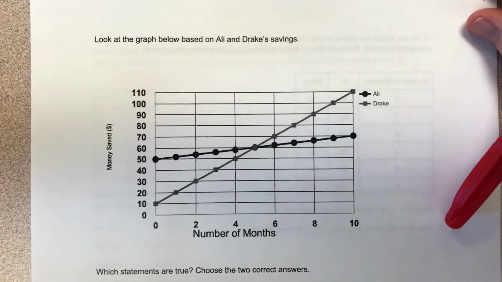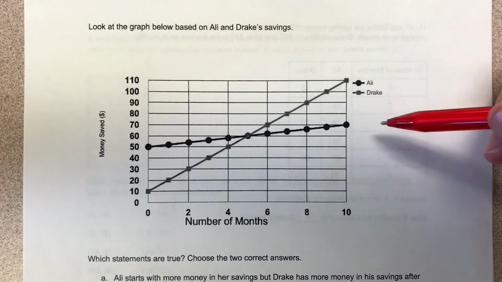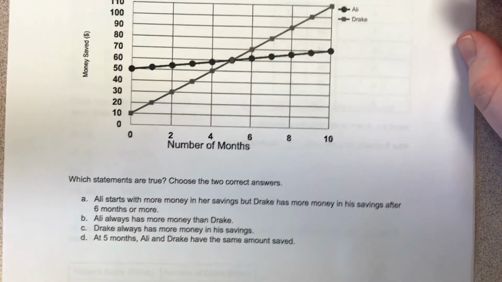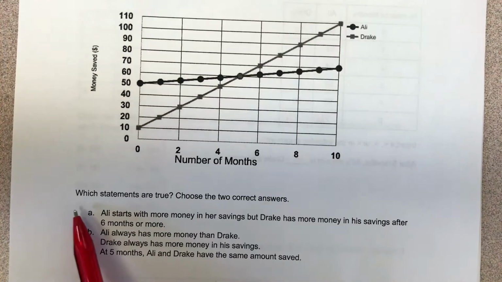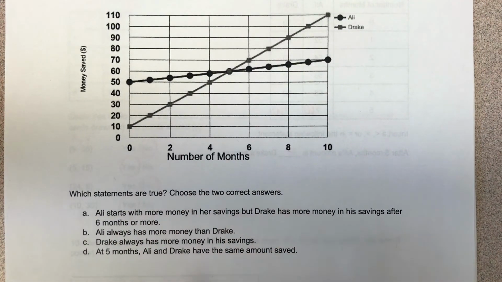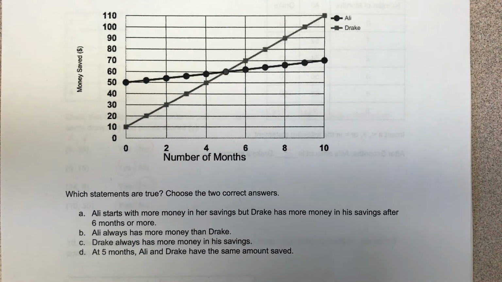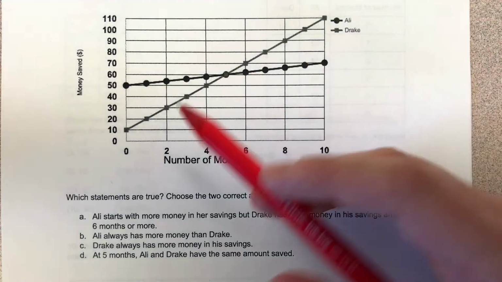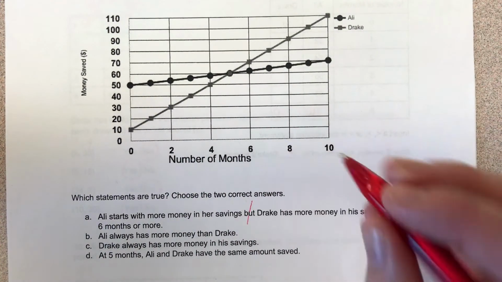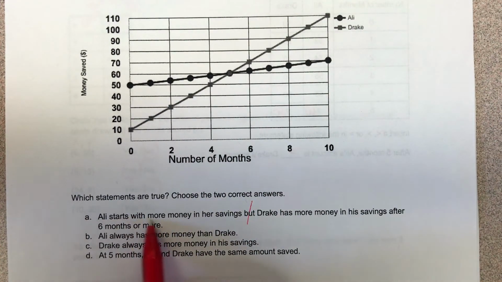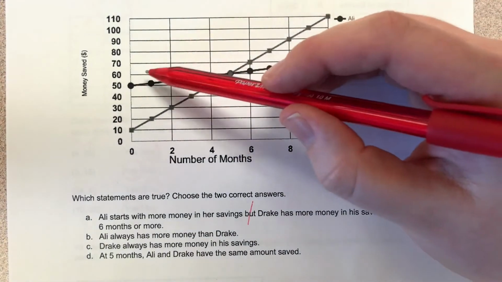But then when we look on the back, we're using the same data. So this graph below is based on their savings, and we need to answer this question. Which statements are true? Choose the 2 correct answers. A, Allie starts with more money in her savings, but Drake has more money in his savings after 6 months or more. So we know that the first part is true. Allie starts with more money. She definitely starts with more money.